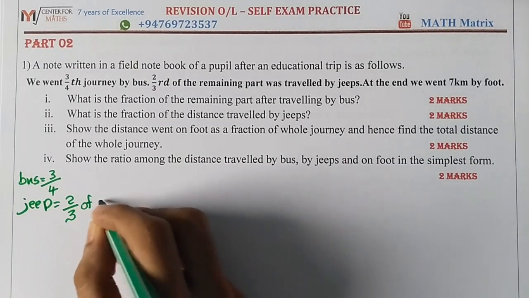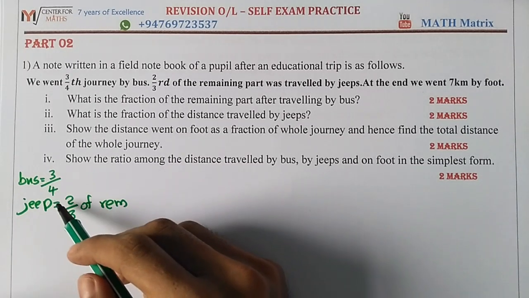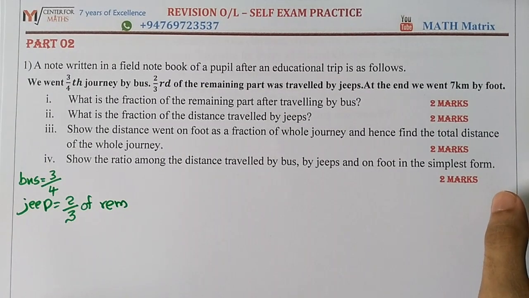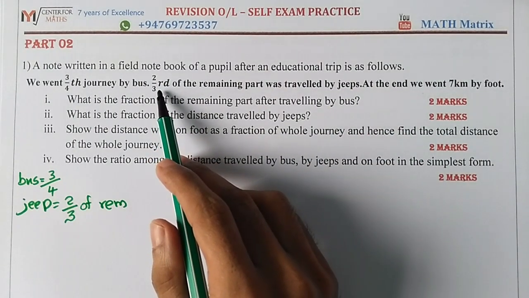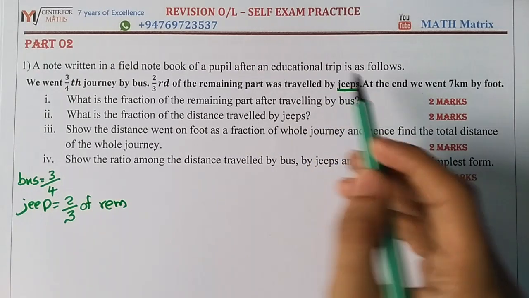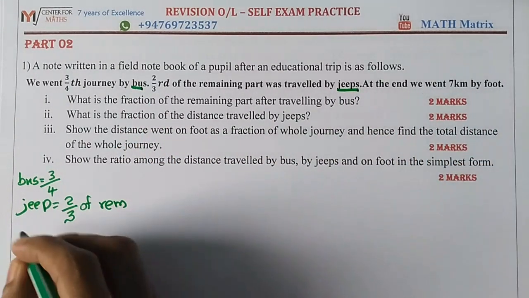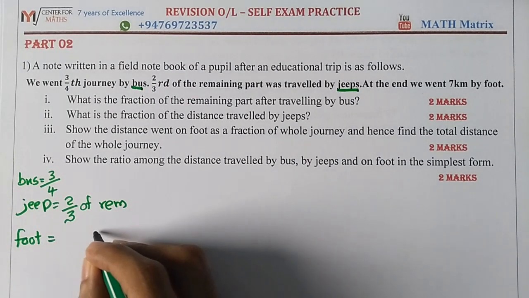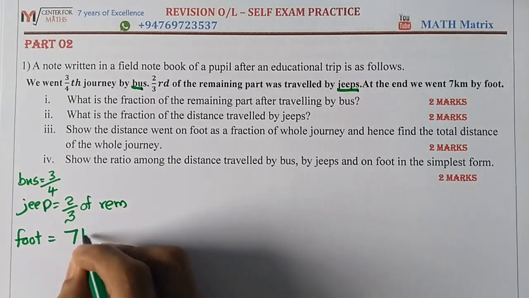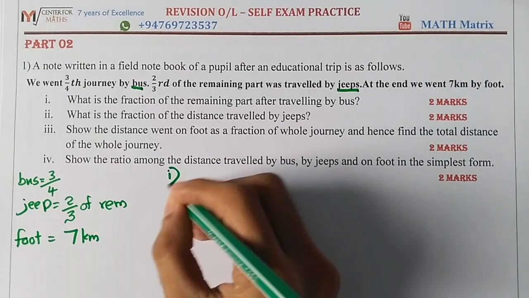2/3 of the remainder. Okay, now by bus they have traveled 3/4 parts, and the rest, 2/3 of the remainder, they have traveled by jeep. And the last one at the end, we went 7 kilometers by foot. They didn't give the fraction for that, but they have given the exact amount, 7 kilometers. Okay, right.